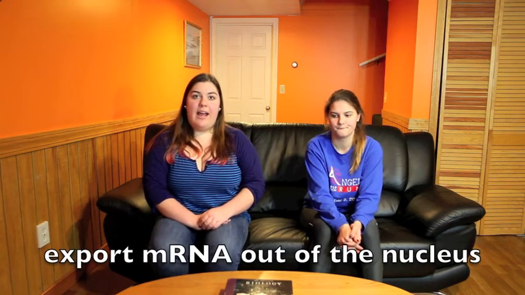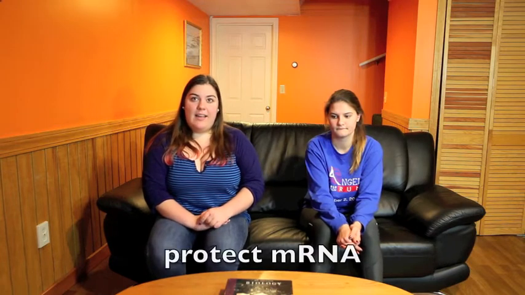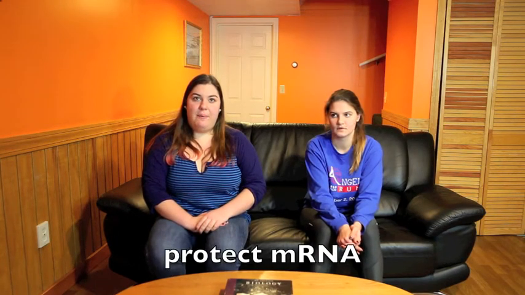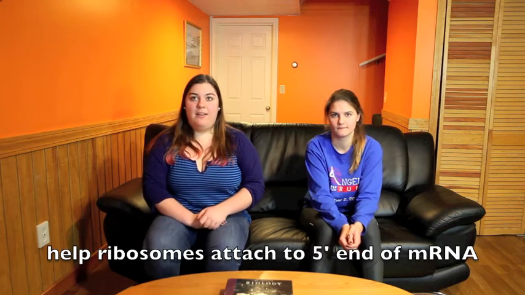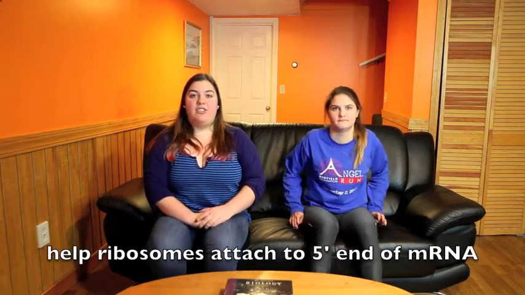The 3' end of the pre-mRNA molecule is also modified before the mRNA exits the nucleus. At the 3' end, an enzyme adds 50 to 250 more adenine nucleotides, forming a poly-A tail. The 5' cap and the poly-A tail both serve important functions. First, they help export the mRNA out of the nucleus. Second, they help protect the mRNA from degradation by hydrolytic enzymes. Finally, the 5' cap and poly-A tail help ribosomes attach to the 5' end of the mRNA once the mRNA reaches the cytoplasm.